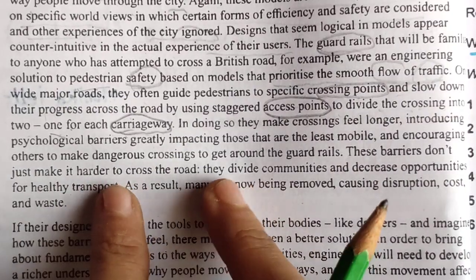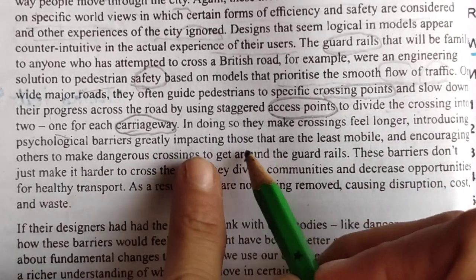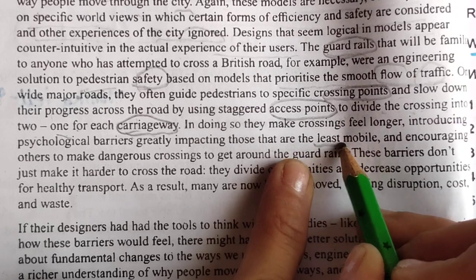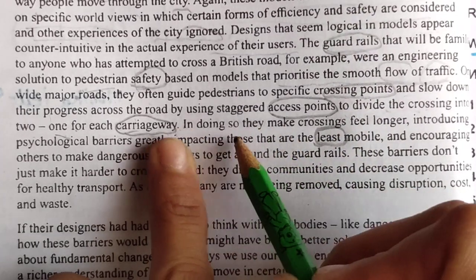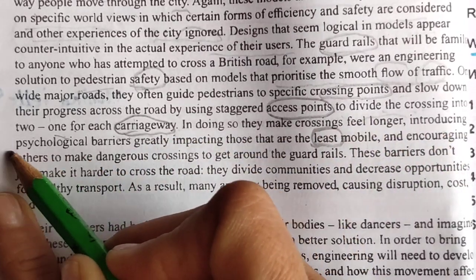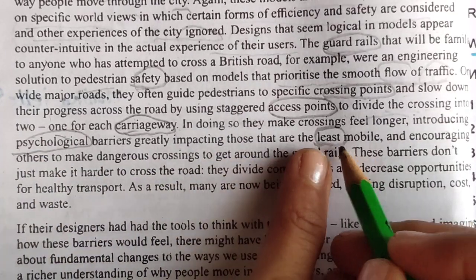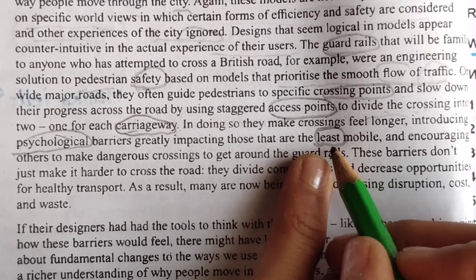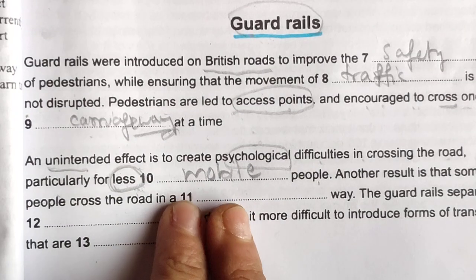If you are aware of the common words and their synonyms, definitely you can find the answer easily. So I was looking for less, least, mobile. Yes, here we have finished that fill in the blanks. In doing so, make crossing feel longer. Introducing psychological word was also there. Barriers greatly impacting those that are less means least here, mobile. So let's write it there, mobile. So mobile word is here.